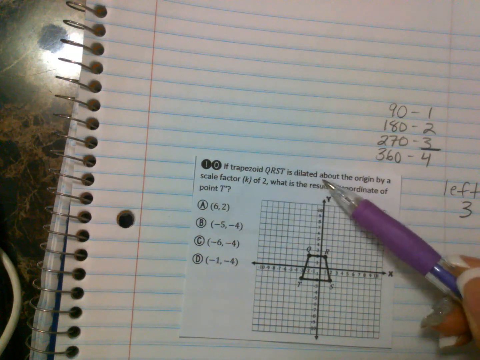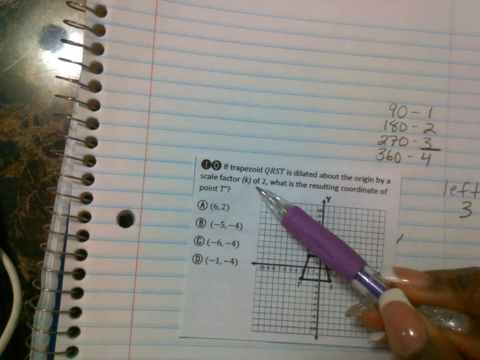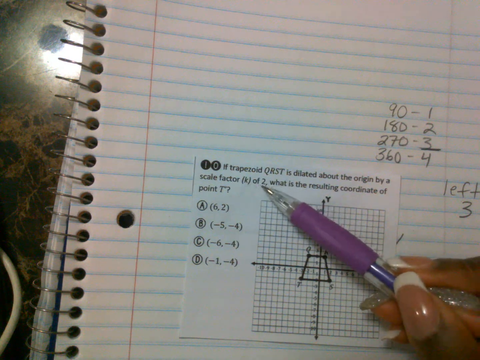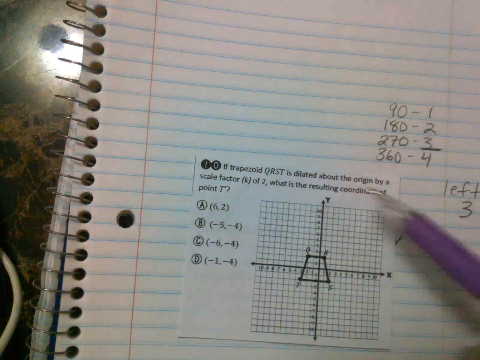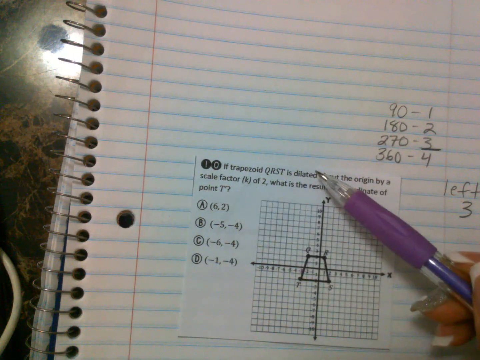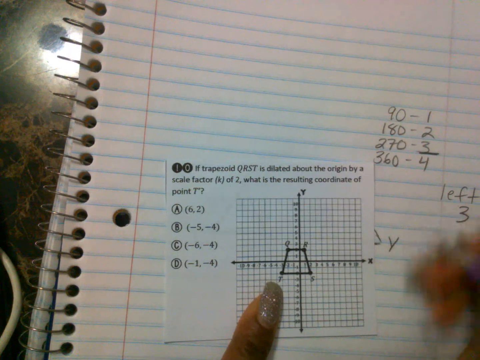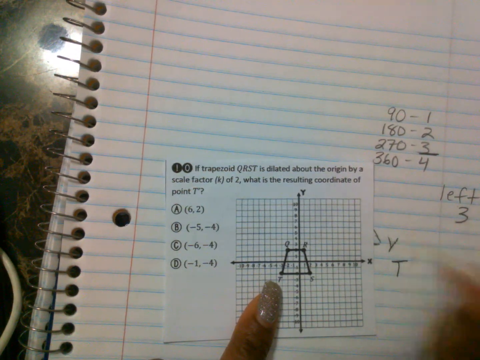is dilated about the origin by a scale factor K. Remember, the letter that represents scale factor is K. What is the resulting coordinate of point T? Okay, so this is point T. We're going to dilate it, which means we're going to multiply both the X and the Y coordinate for T by 2. Let's write down what T is first.